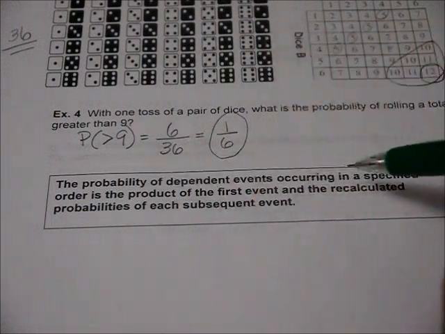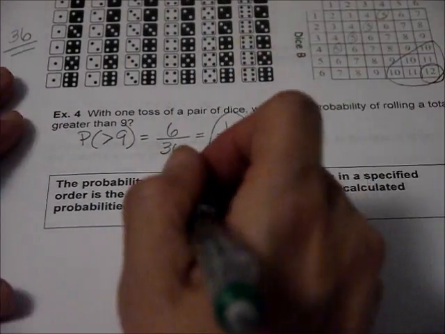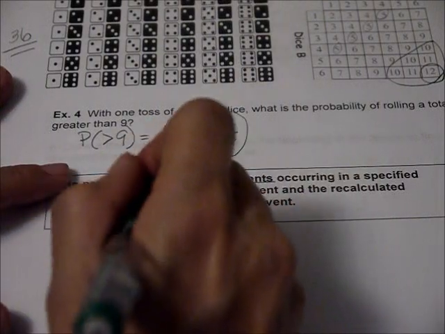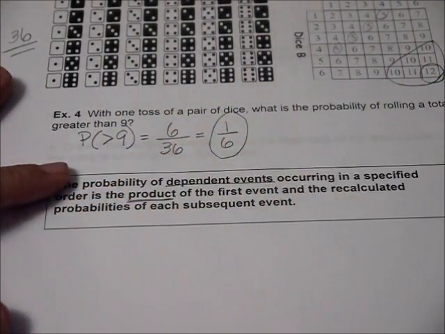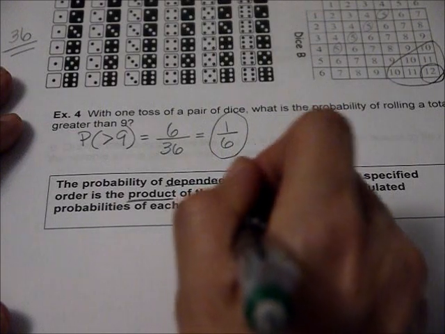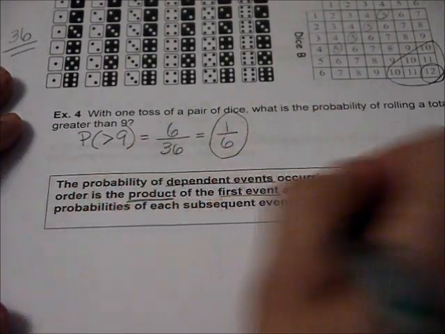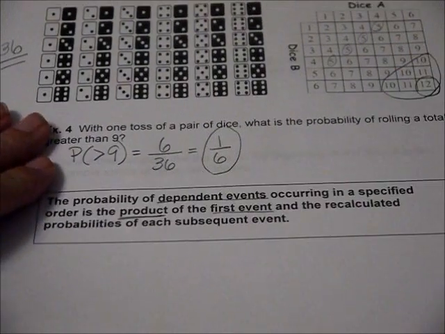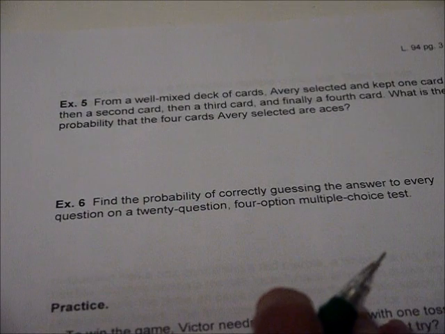And that's what they're saying here: the probability of dependent events occurring in a specified order is the product, multiply, of the first event and then the recalculated probabilities of each subsequent event. Now that might have just been confusing to you, so let's try and put that into practice.